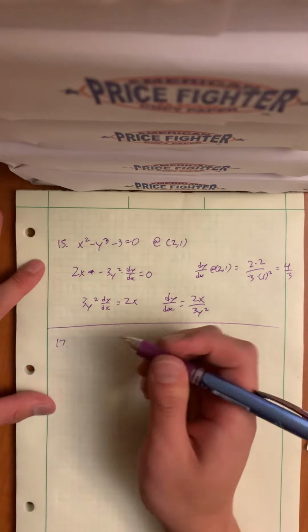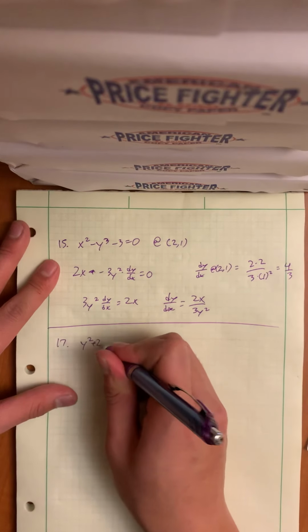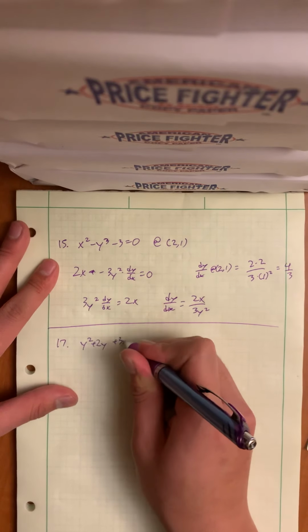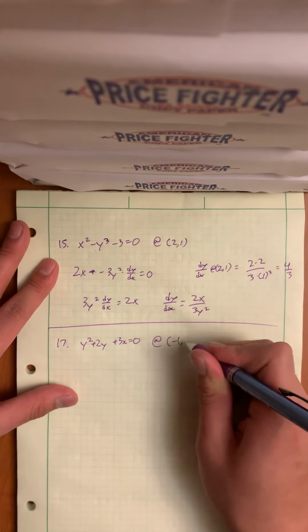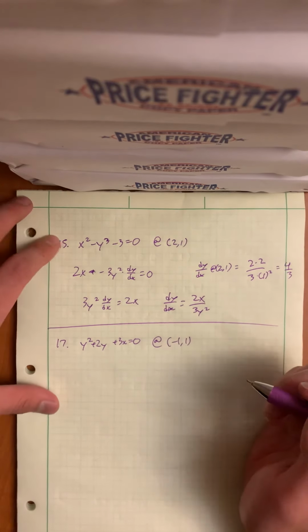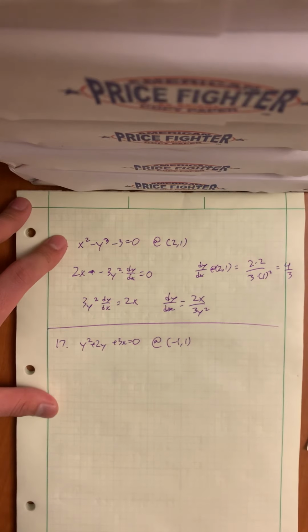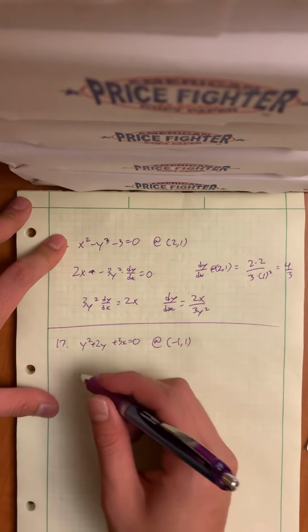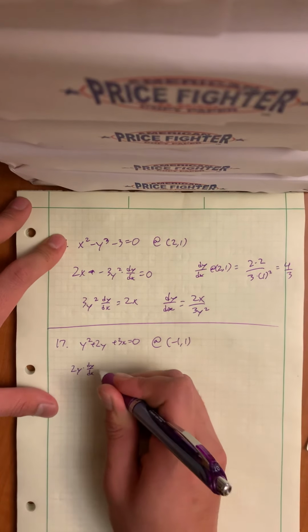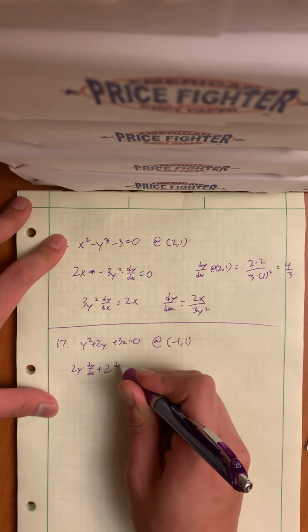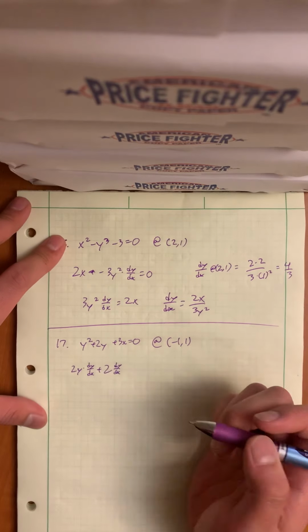Great. 17: y squared plus 2y plus 3x equals 0. And we're looking for the derivative of that at (-1, 1). So let's see. 2y times dy/dx plus 2 dy/dx, right?